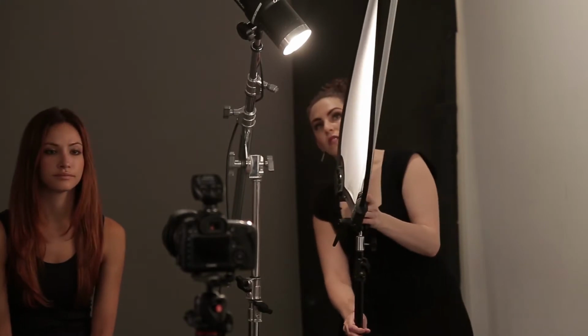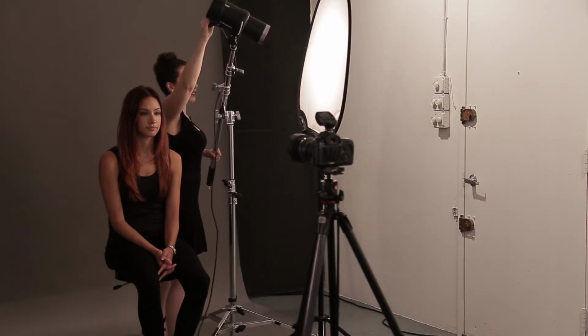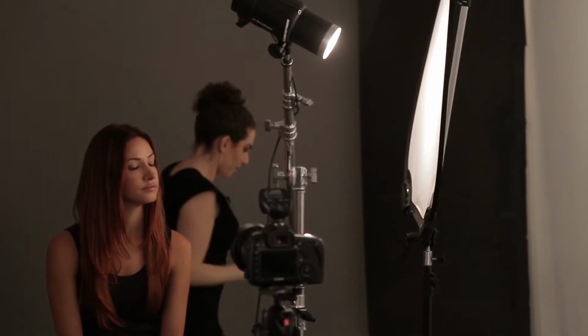So instead of using the smaller reflector, I could reflect the light or bounce the light into a V-flat or into a large white wall. Both of those approaches are bouncing or reflecting light. So let's bring this in nice and close. And I want to make sure I have some room for the light to spread out and actually use some of that reflector. All right, so let's try there.